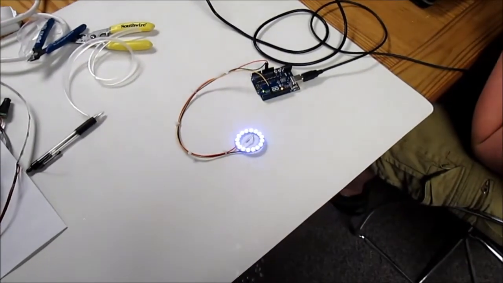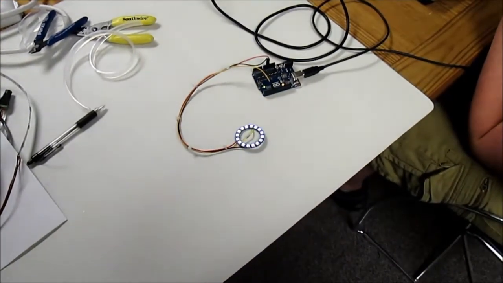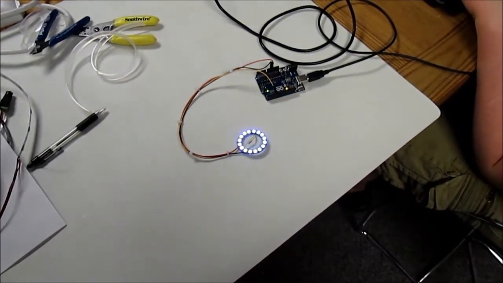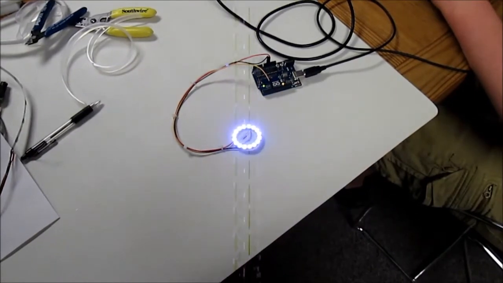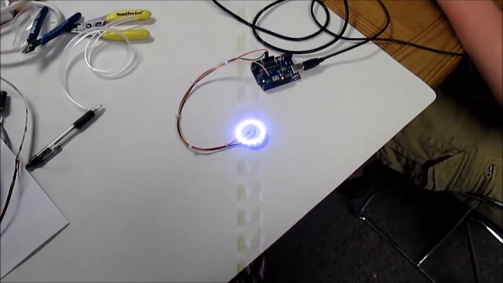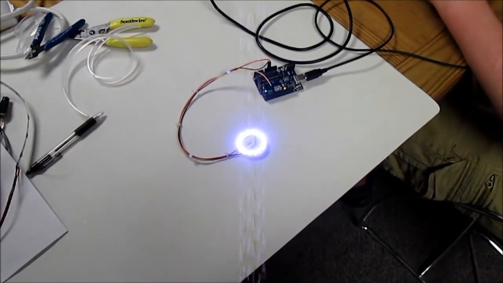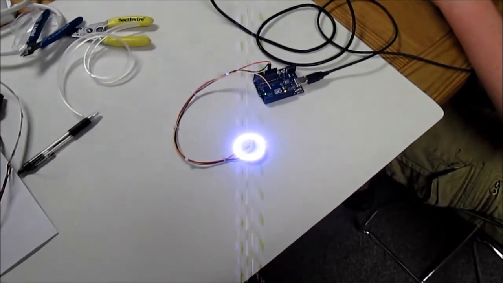Okay, so now we've changed the breathing effect. We've still got 20 steps going up, 20 steps coming down, but we've modified the delay between each step to be 100 milliseconds. So that means it's taking 2 seconds to rise and 2 seconds to fall. Now let's try reducing the number of steps to just 4, and we should be able to see a very chunky, pixelated sort of effect.